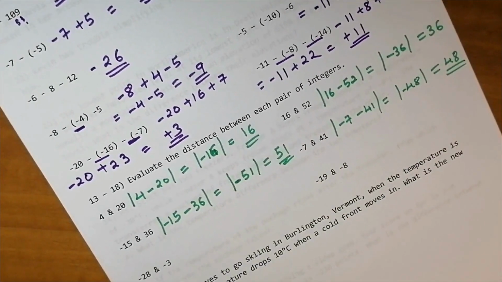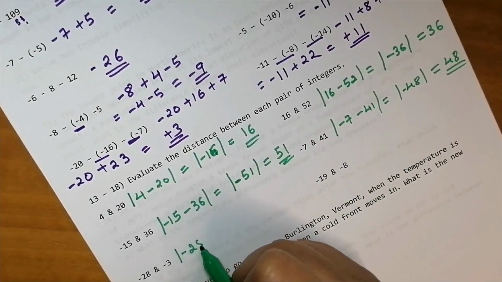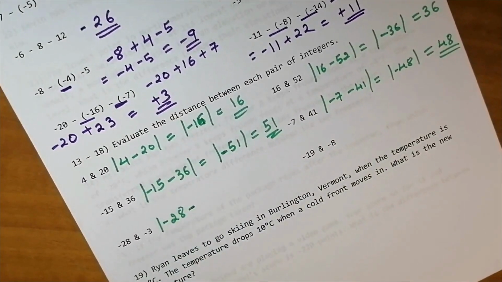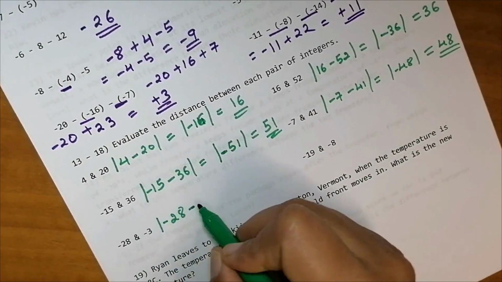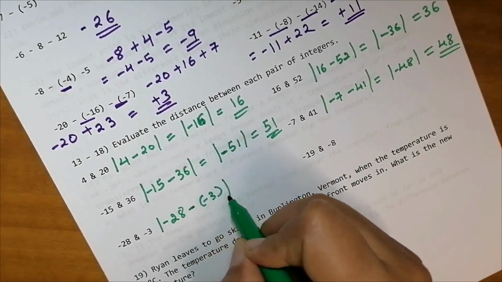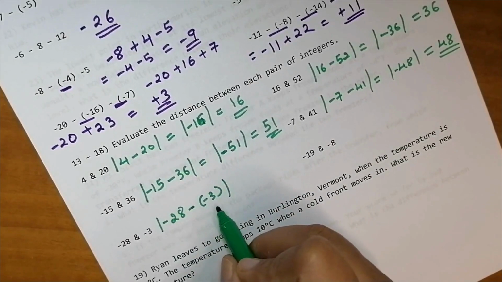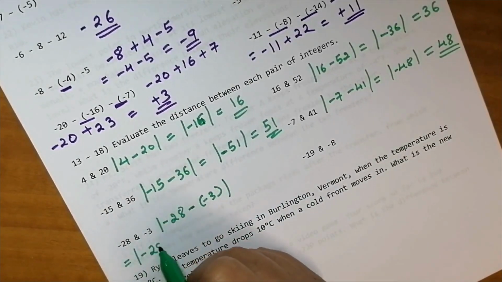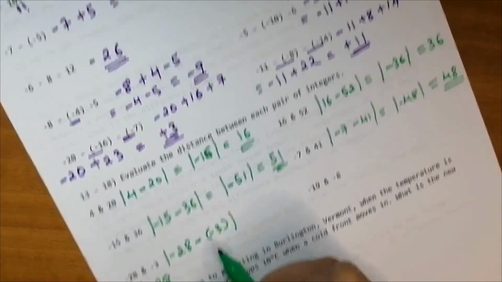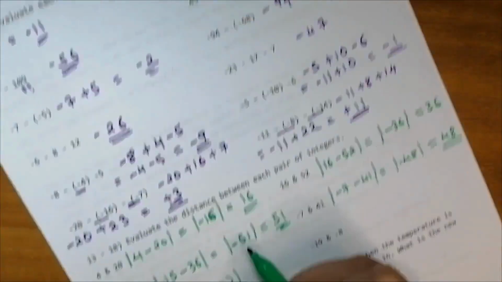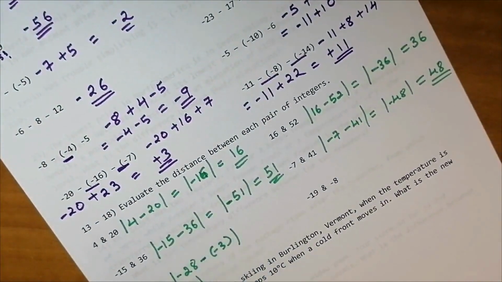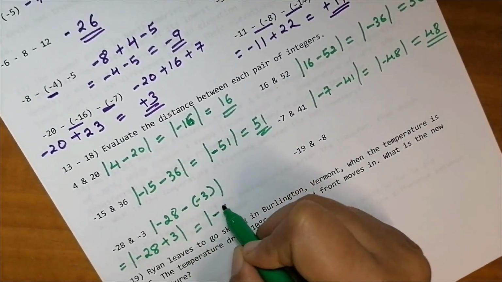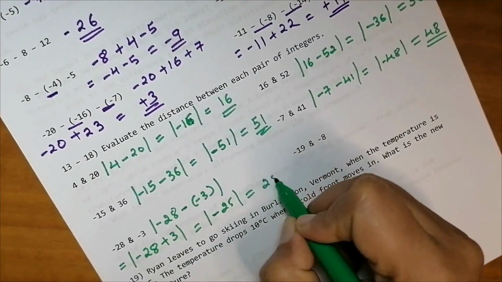Then we have the next one, minus 28. We put minus 28 as it is, then minus, we have to subtract the number. And this is now not 3, this is minus 3. So this is how we will write it. We have to ensure that we are taking the signs as well. So it is equal to minus 28, this minus minus, minus times minus becomes plus. So this is plus 3, which is equal to minus 25, and this becomes 25.